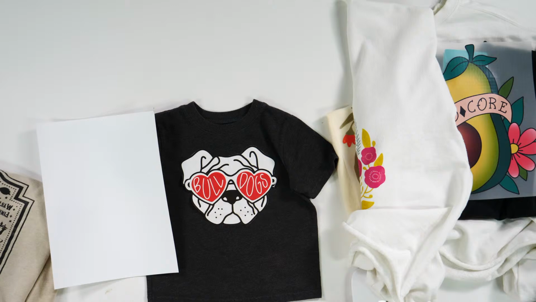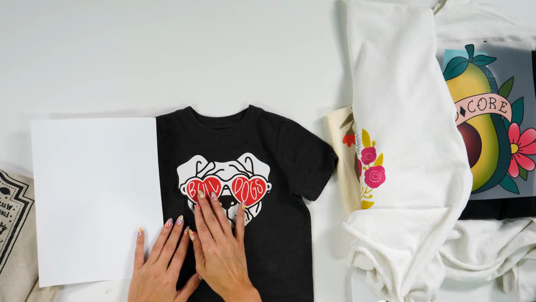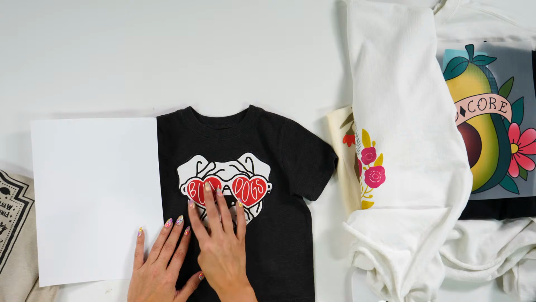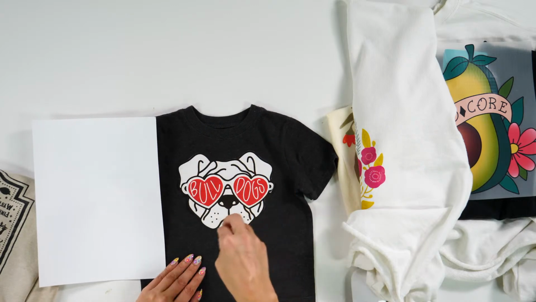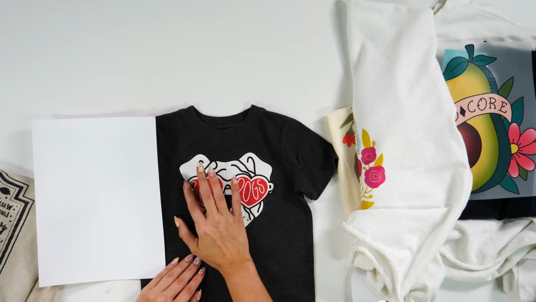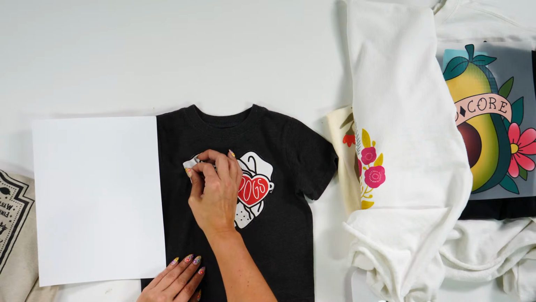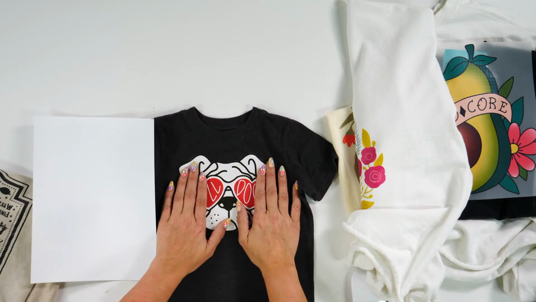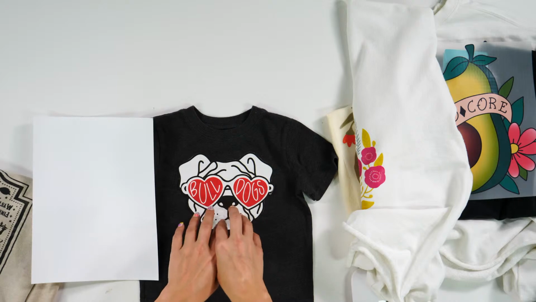She made this shirt, took it home, and washed it within pressing it. Then we did repress it and it did adhere back down. However, that could be why it's coming up on the edges, possibly, because it was not applied properly.